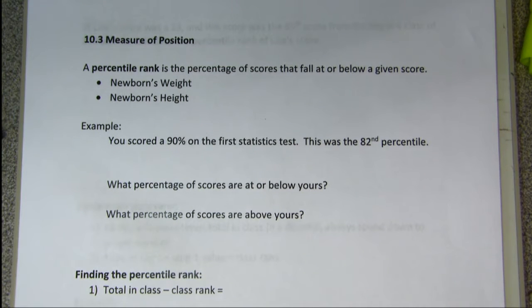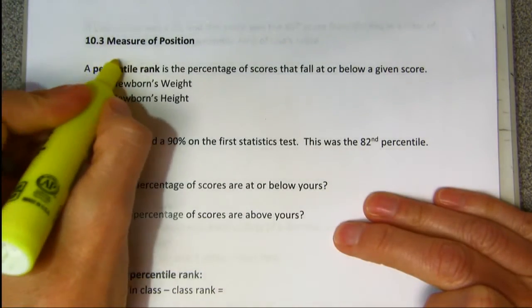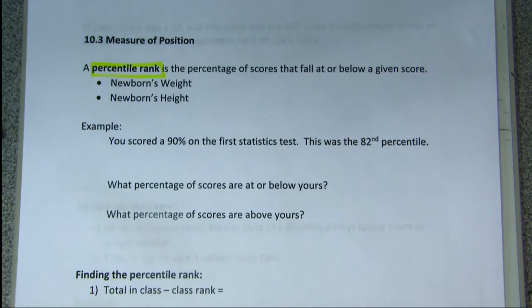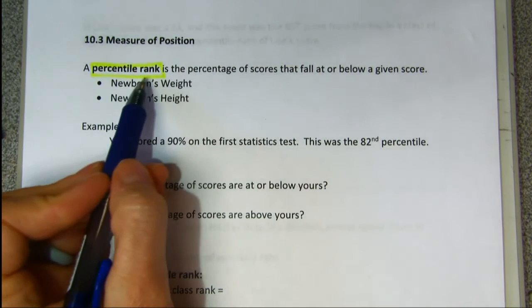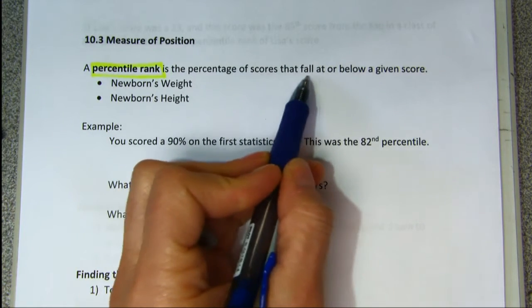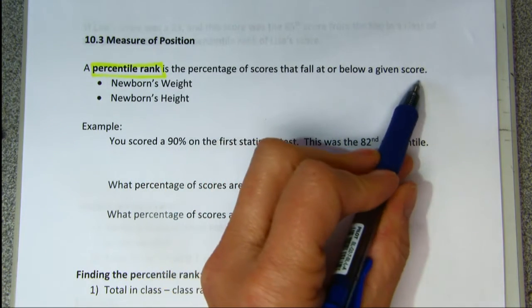All right, 10.3 in the statistics unit. Now we are doing measures of position. And the main thing that we're going to talk about is what is called percentile rank. Now, the definition for percentile rank is the percentage of scores that fall at or below a given score.